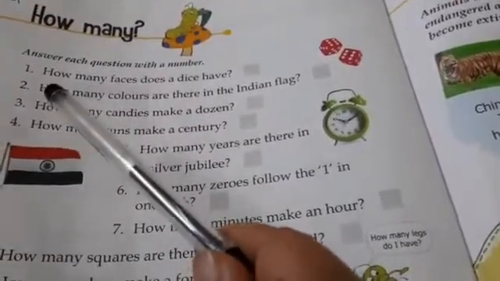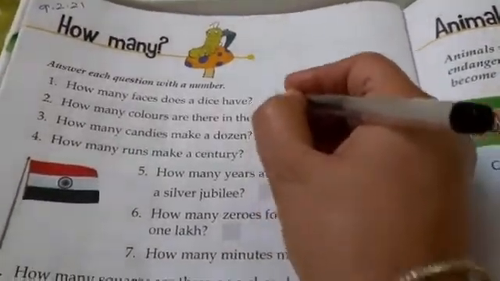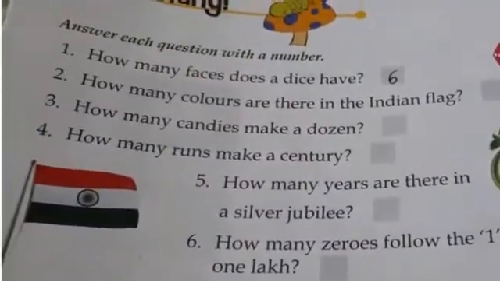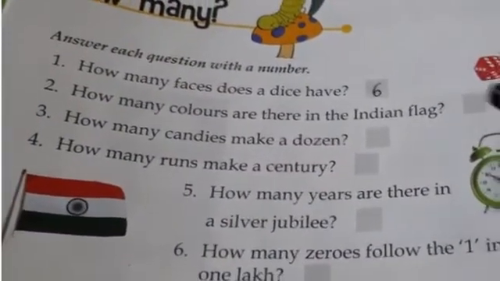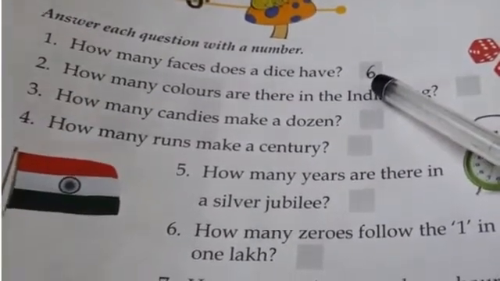So first question is, how many faces does a dice have? You've all seen the dice now. So how many faces does a dice have? The sides, the faces of the dice? Yeah, 6. The answer is 6. The dice has 6 faces. Right. So we write down 6 in this gray box over here. Understood?